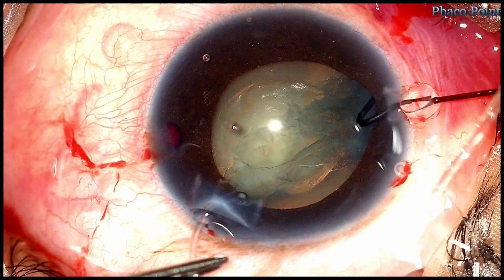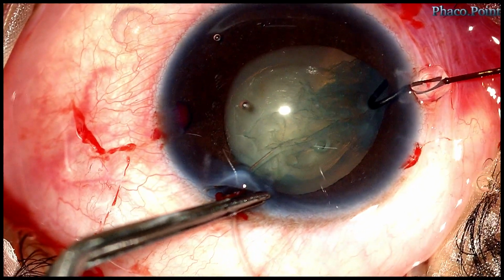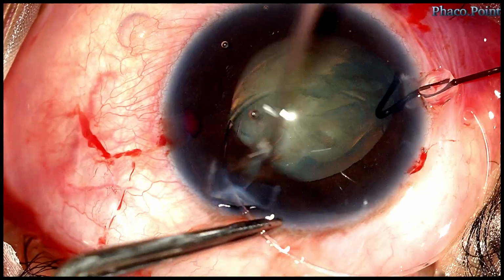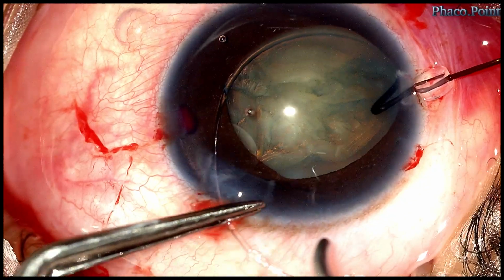Having stabilized the capsular bag, I now proceed to introduce the CTR into the capsular bag with a hand-on-hand maneuver with the view of achieving an equatorial stability of the subluxated cataract.